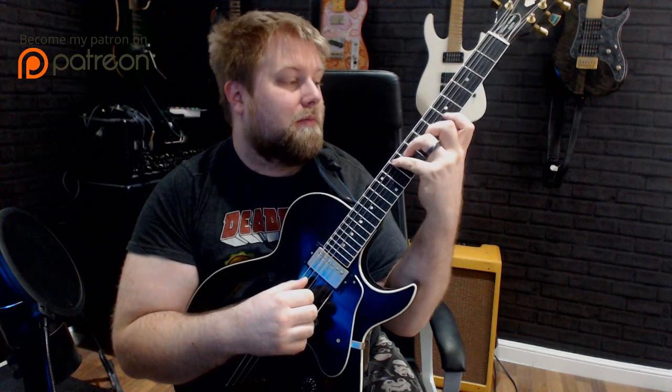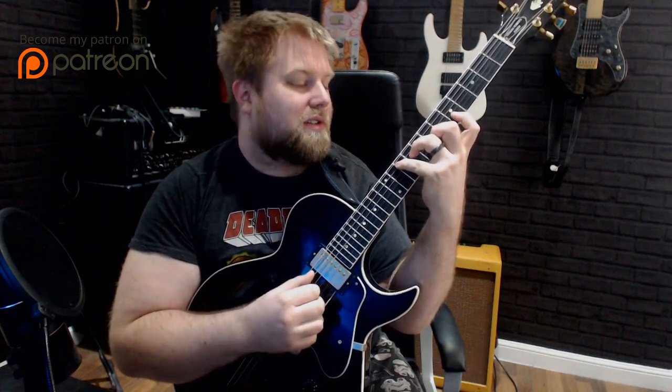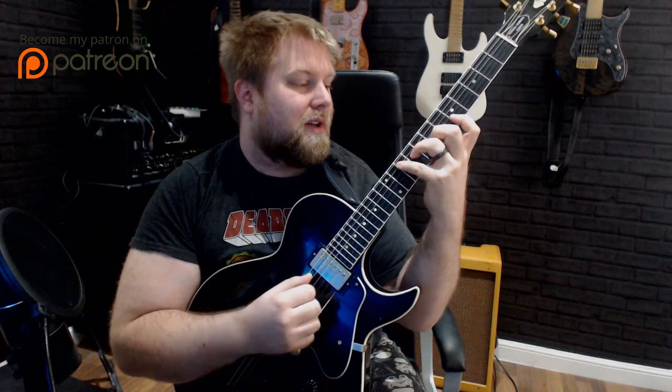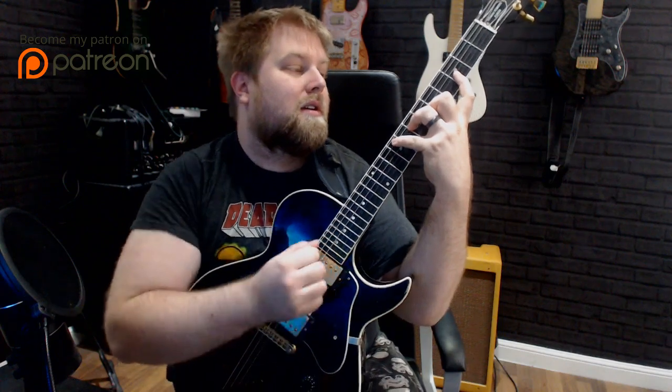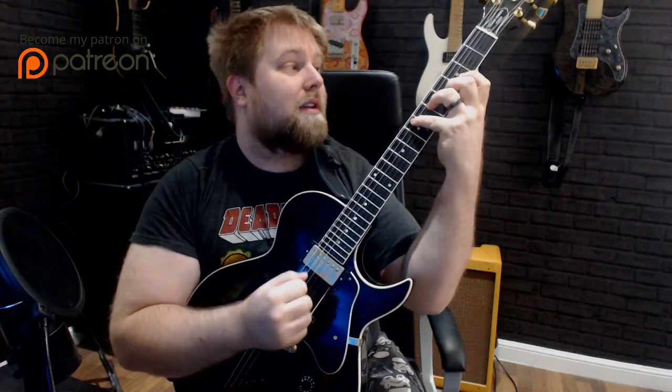Again, F sharp major 7 becomes this strange F sharp 6 chord. Again, down, it becomes, and becomes moving that top note from a D down to a C sharp.